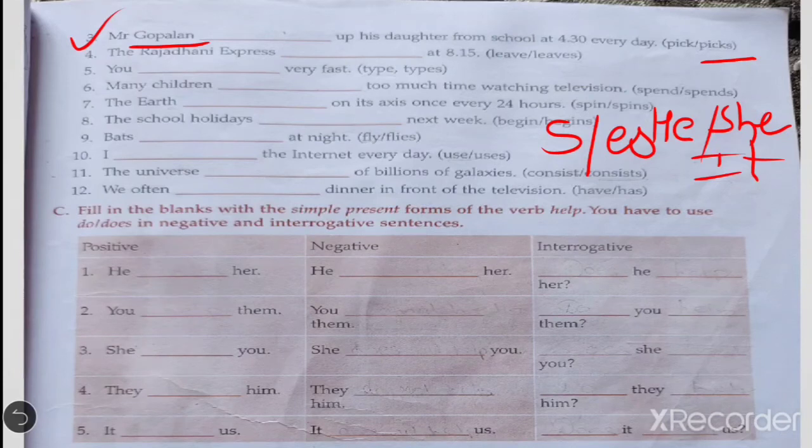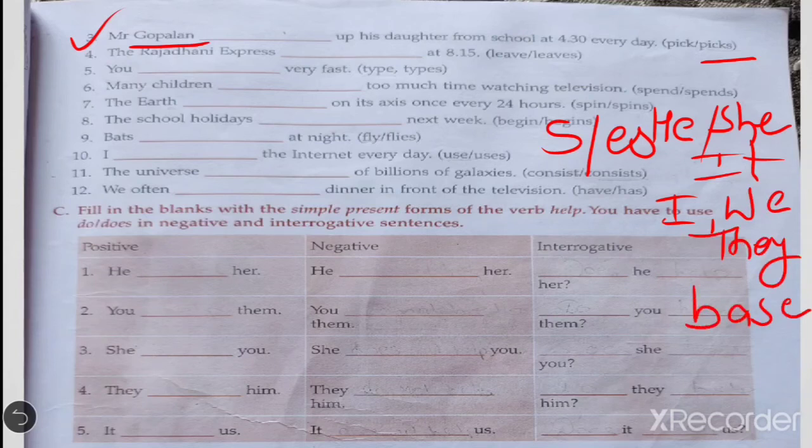But if there is I, we, and they, so only the base form of the verb will come. There is no s, no es. You will not join s or es with this. Only the base form of the verb will come with I, we and they. So students, remember these, and according to these you have to do this exercise.